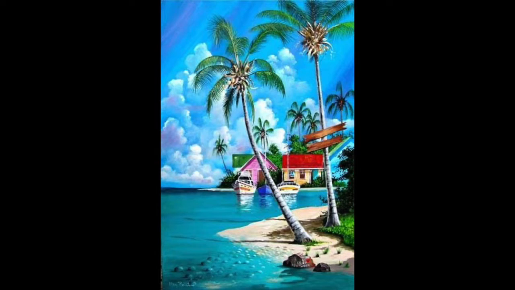Hi, 5th grade. It's time for art class. Today we're doing a beach scene, and it's a Key West scene, and it has palm trees and water and some boats and houses, and it looks like this. So I'm going to wait for you to get your pencil and paper, and I'll be right here.